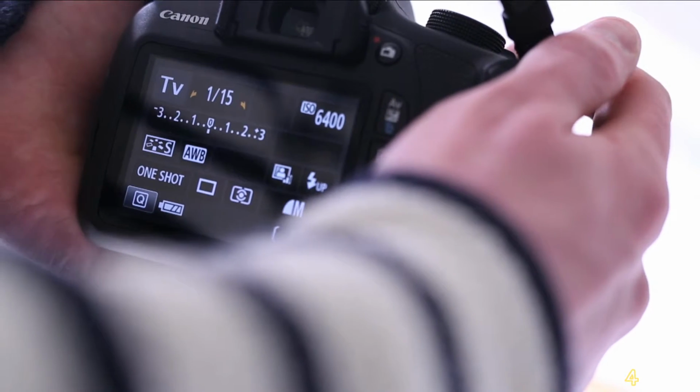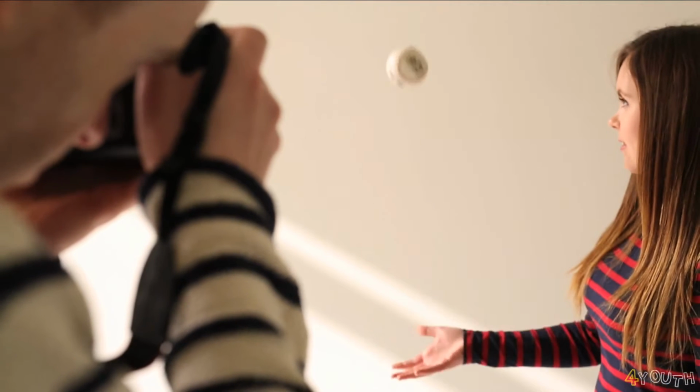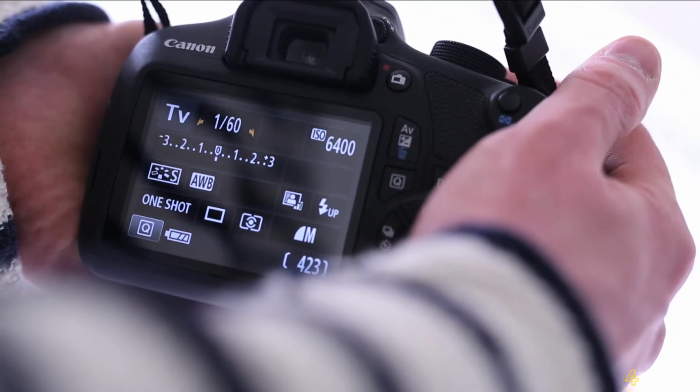In our first example, we use a shutter speed of a 20th of a second. Since it is a slow shutter speed, you can create motion blur. Our subject is throwing the ball up into the air, and you can see the movement of the ball and her arm. In the second example, we set our shutter speed to 125th of a second.